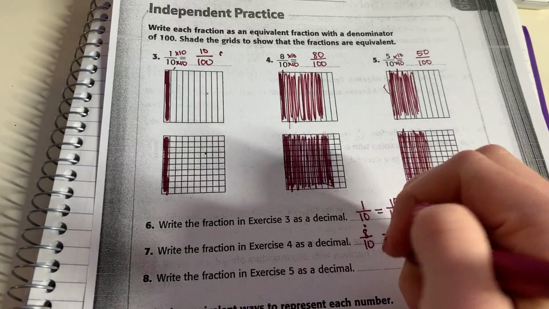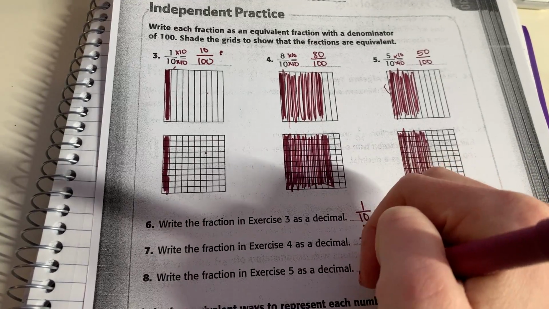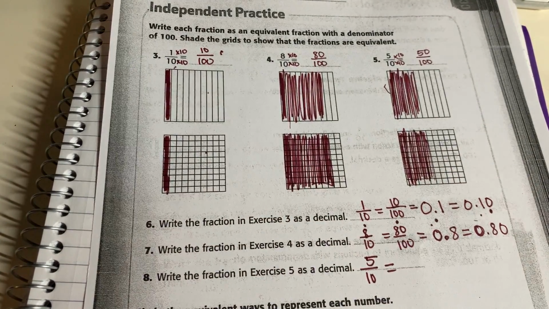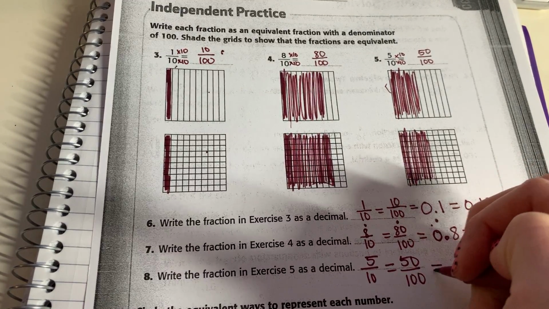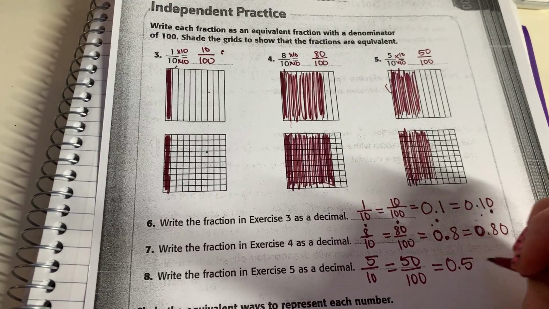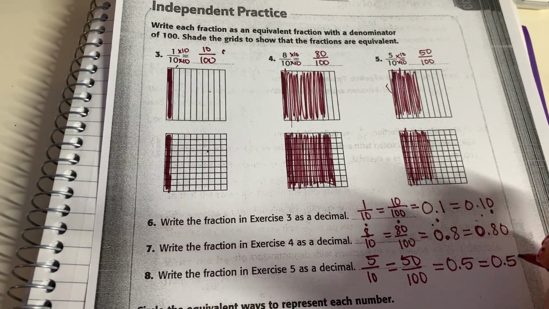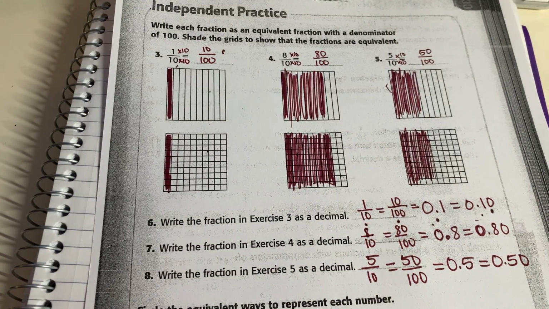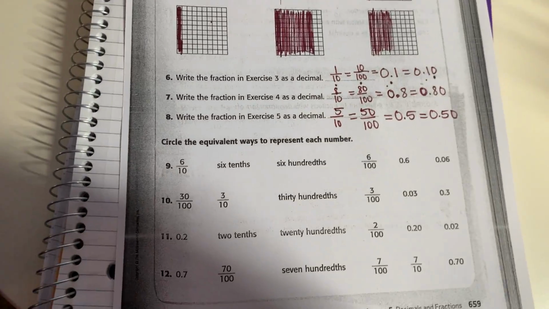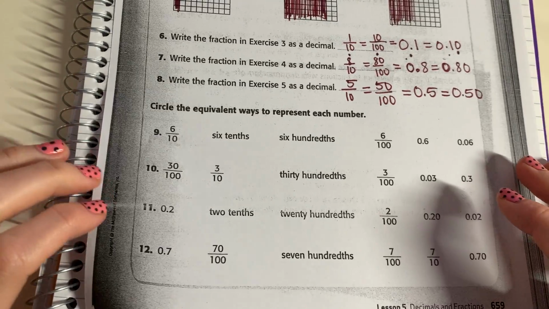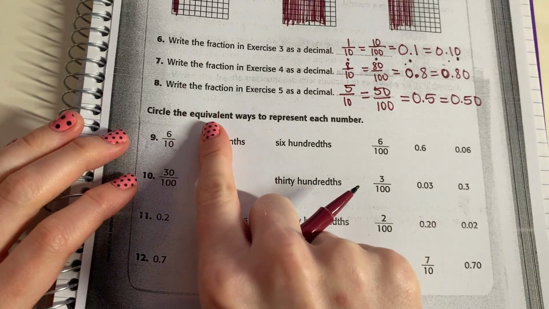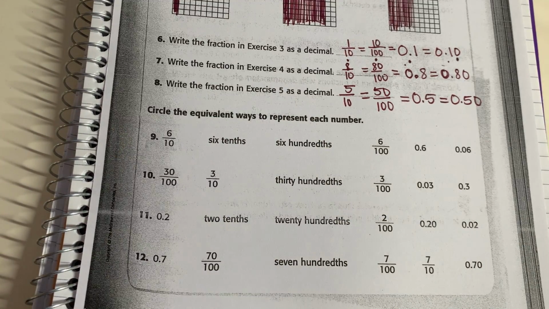All right, so I wrote 5/10 equals 50 hundredths, which is equal to 5/10, which is equal to 50 hundredths. It's all the same number. All right, so now we're looking at all these equivalent ways to represent these numbers, okay? So equivalent just again means equal. You've seen that term before. I'll do number 9 with you first.